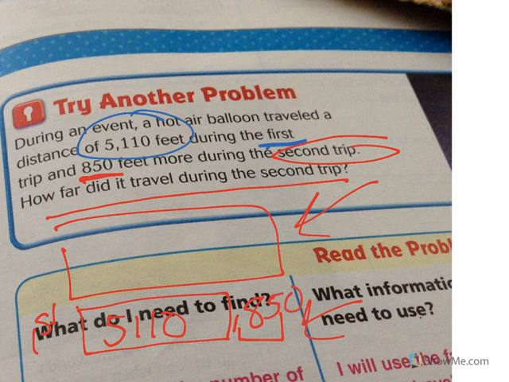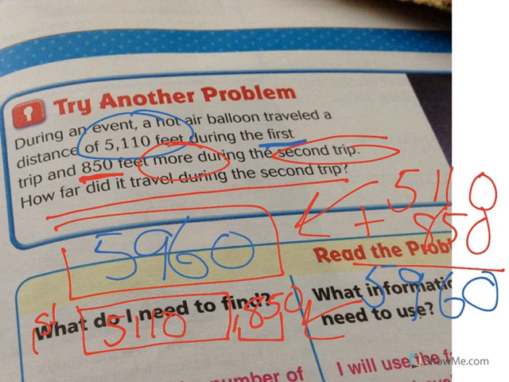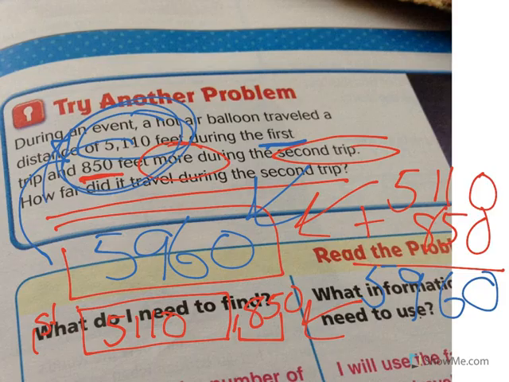On this one, this is how much more I need to add. So 5,110 plus 850: 0 plus 0 is 0, 1 plus 5 is 6, 8 plus 1 is 9. So this number then becomes 5,960. That's how much they did on the second trip. I had to add these two numbers to figure that one out.